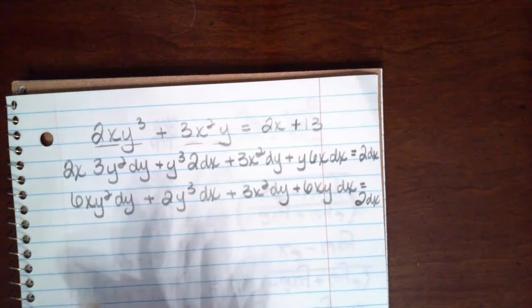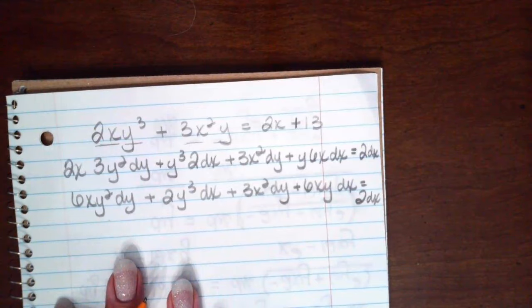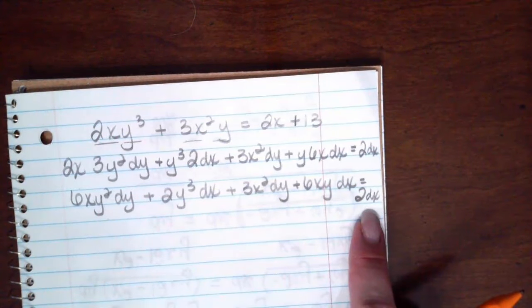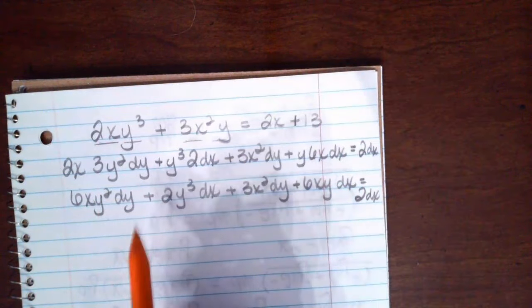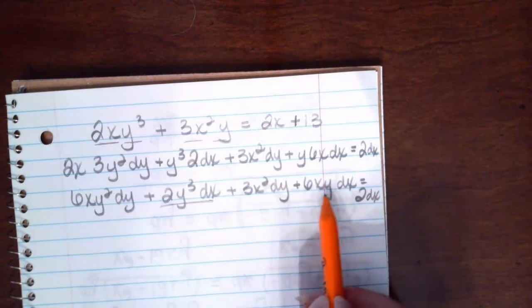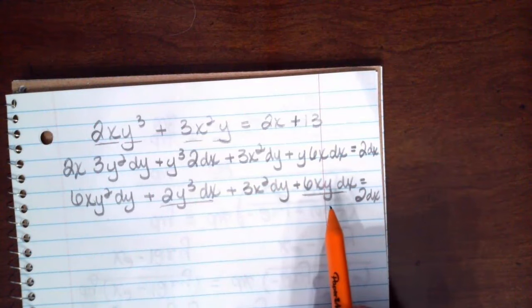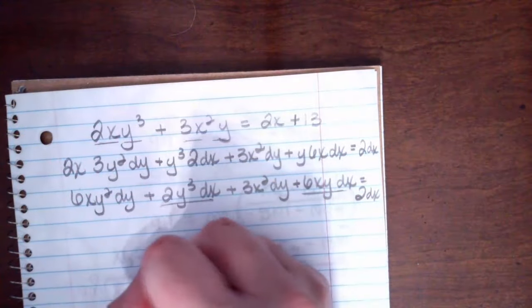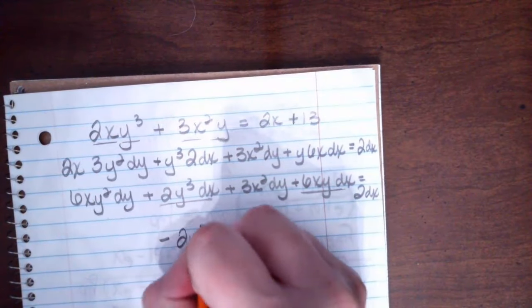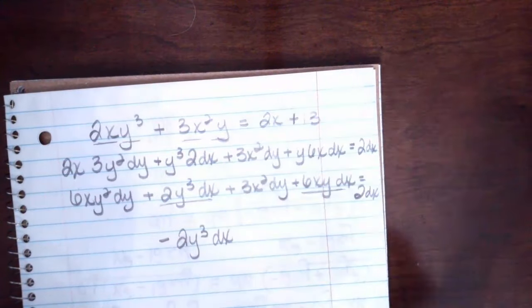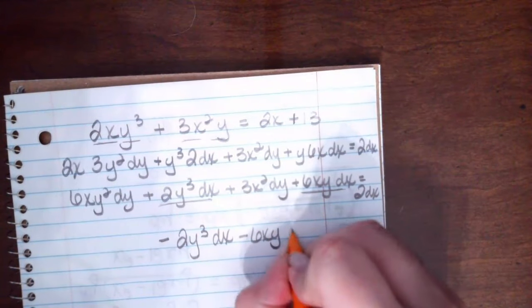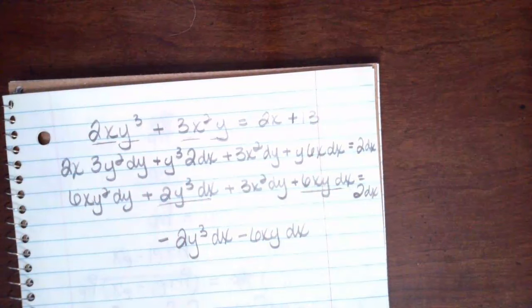All right, so I want my dy's on the left. I want my dx's on the right. So this dx is already on the right. I don't have to worry about him. But I do have to move this one, and I do have to move this one. So how do I move them? I'm going to subtract 2y cubed dx, and I'm going to subtract 6xy dx from both sides.